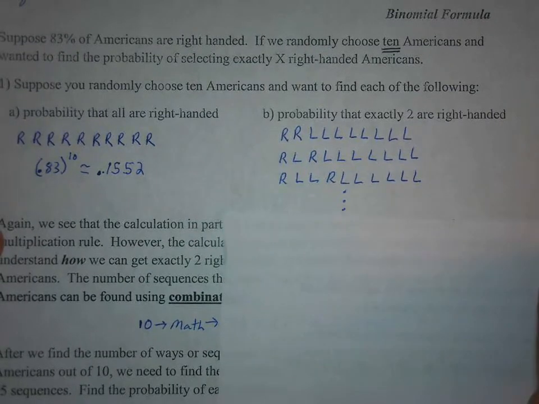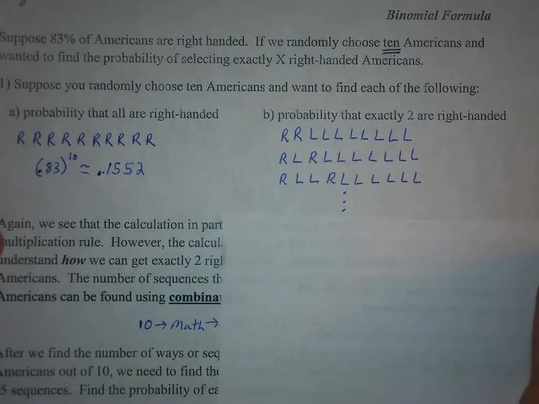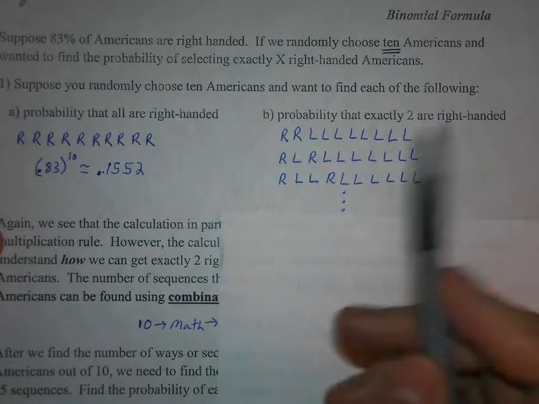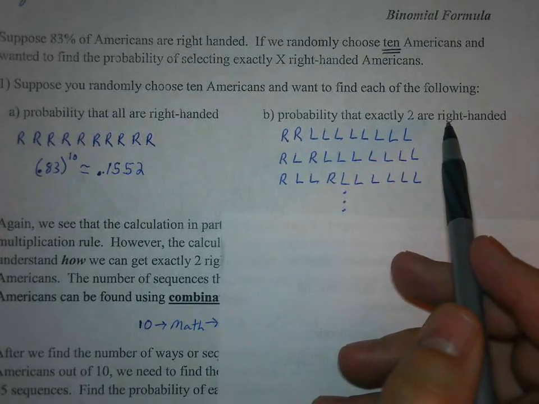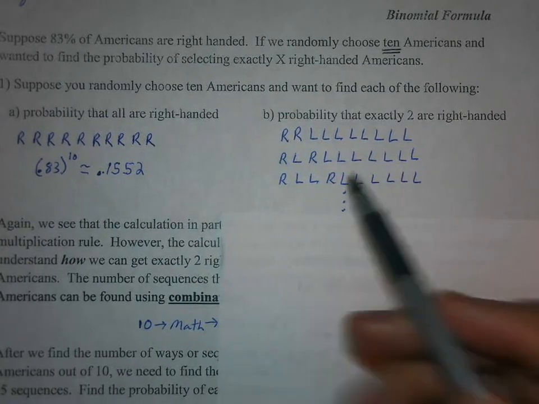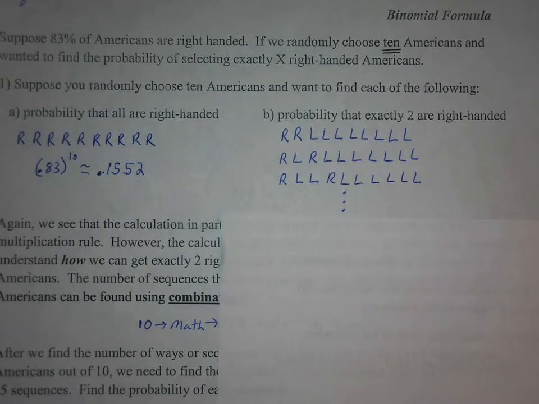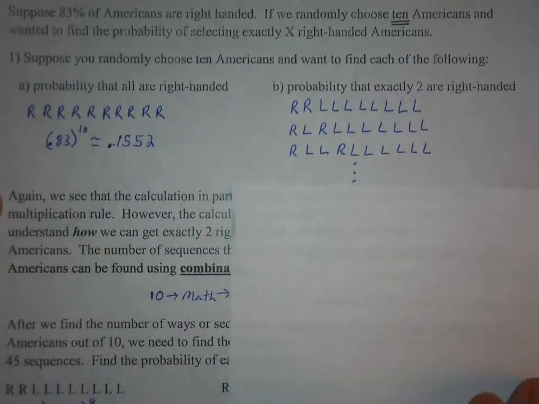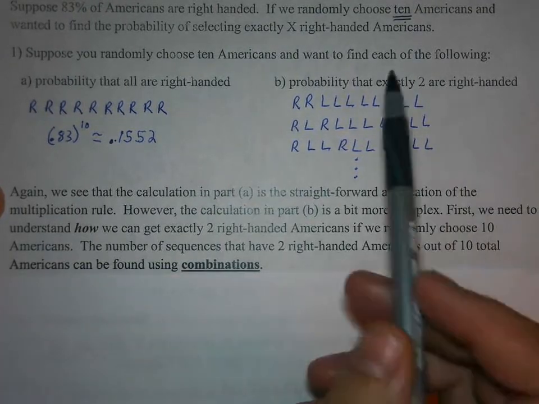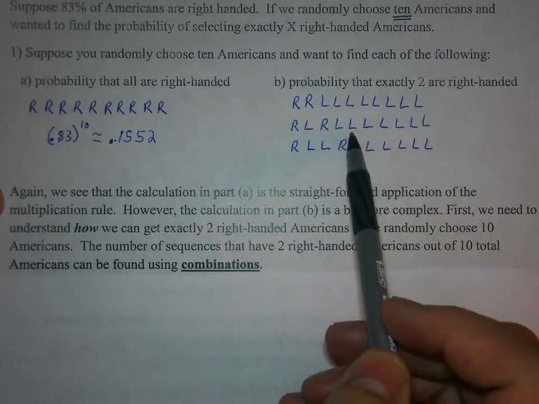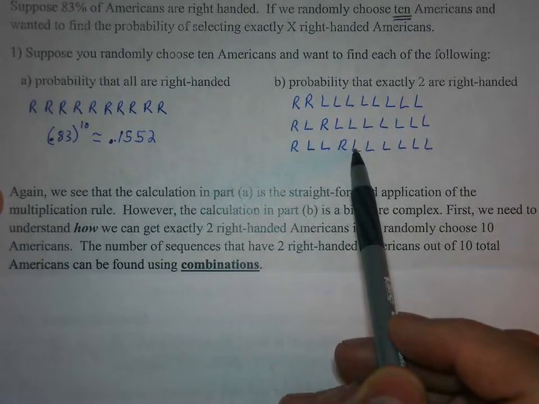And we could keep on going with that pattern, but we can see there are a lot of possibilities or a lot of ways or sequences to get exactly 2 right-handed. Now, we don't want to list all those out. That's going to be your entire Saturday listing all those out. Okay, so we're going to look at how we can actually find the number of sequences without listing them out.